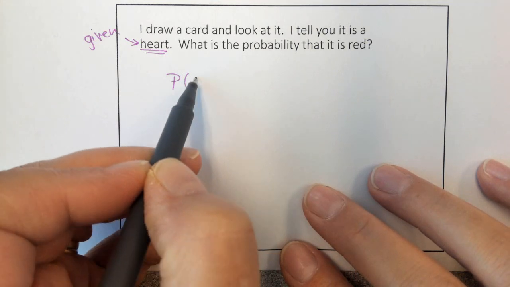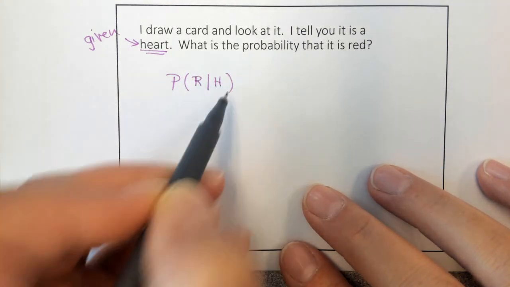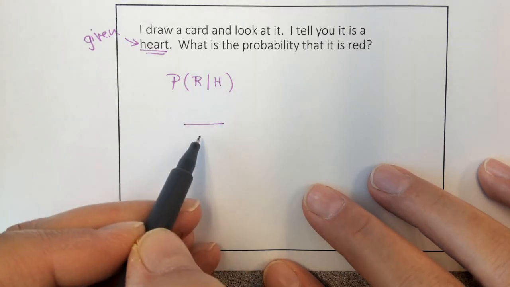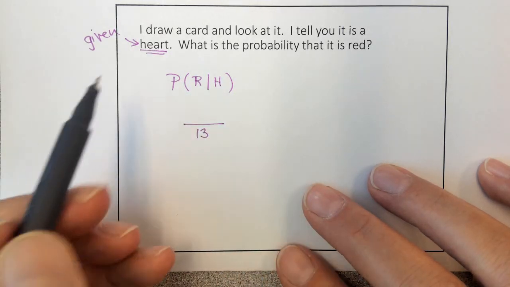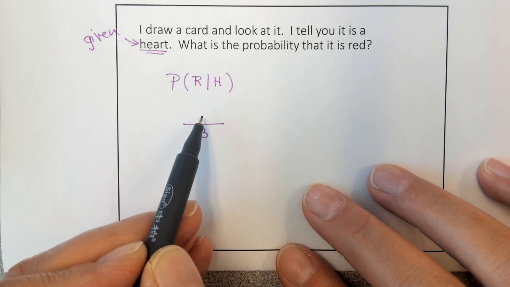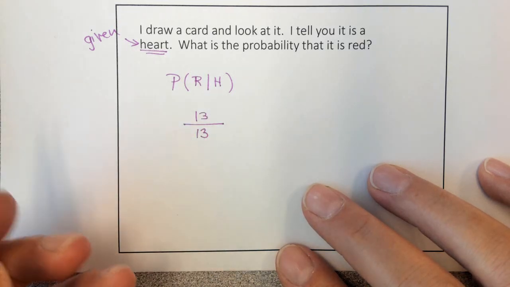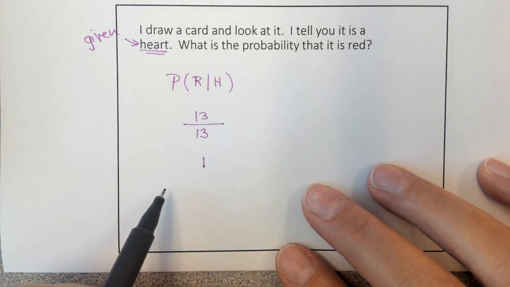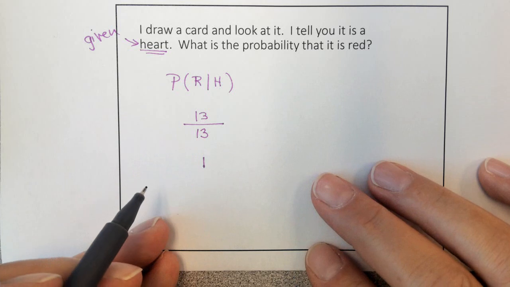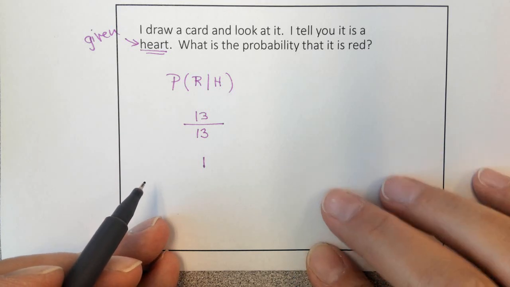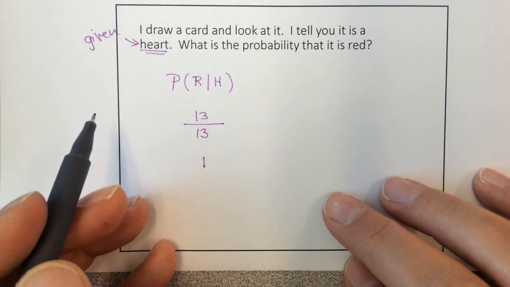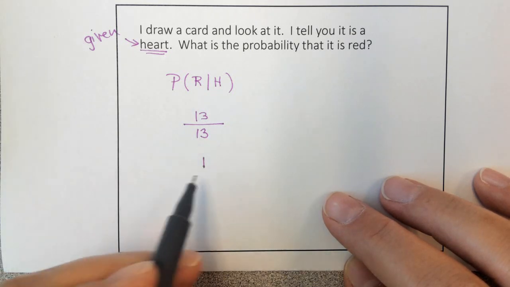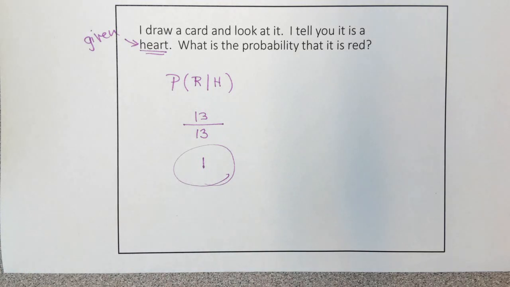Probability of getting a red card if it is a heart. Well, I can count cards for the best of them. How many hearts do we have? 13. How many of those hearts are red? All of them. So 13 out of 13, which is 1. Okay, so this is with counts. You could also use the formula. With the formula, you're just going to look at 13 out of 52 over 13 out of 52. 52s will cancel. So I'm not going to bother to write that one down. We'll just do it the one way this time.